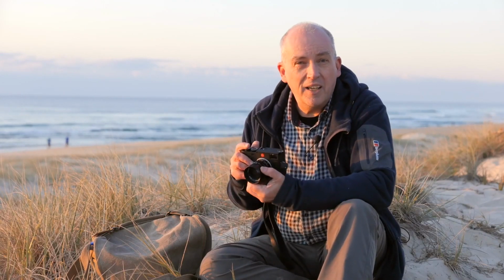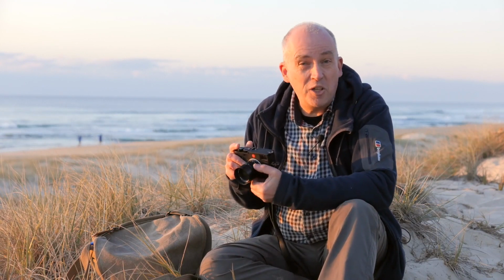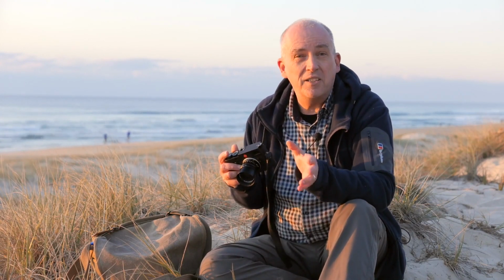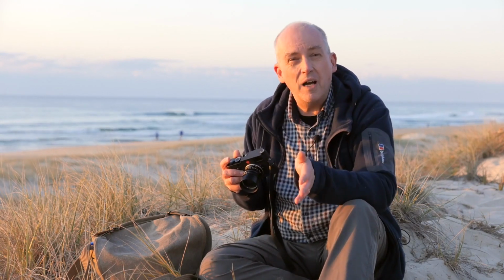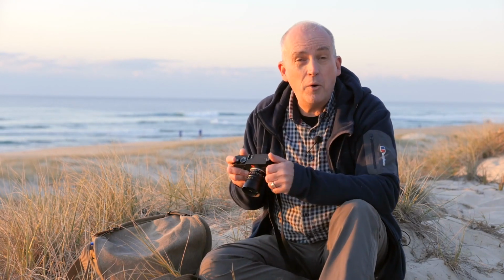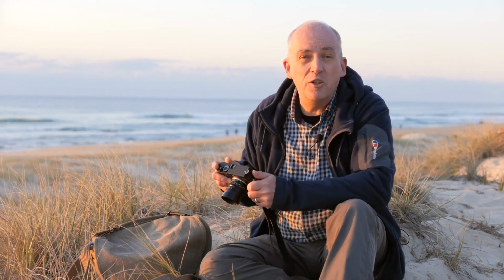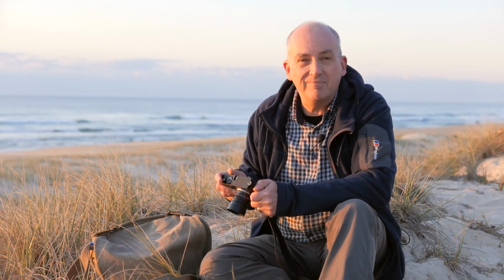So when my nice new Leica M10-R arrived in its shiny box the other day, the first thing I always do is check the menu settings, because by default they're not always the way I prefer to shoot. So let me just show you how I set the camera up in the office before I came out shooting here in Noosa National Park in Queensland.